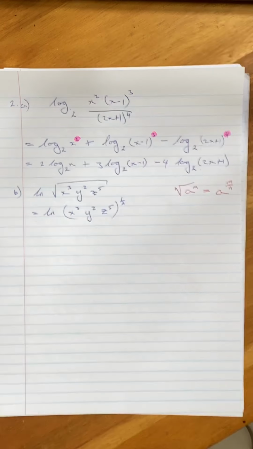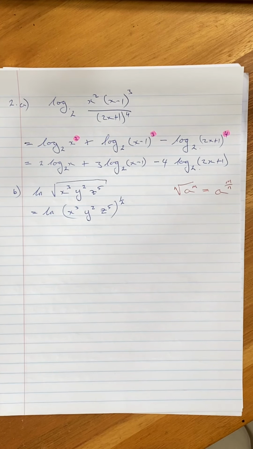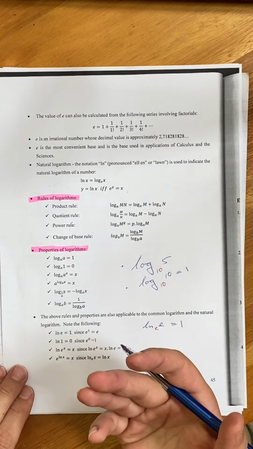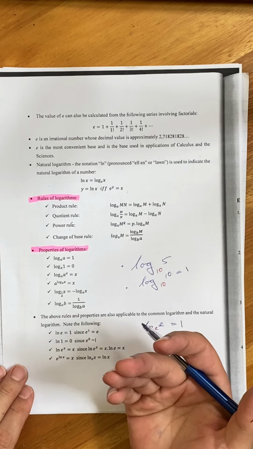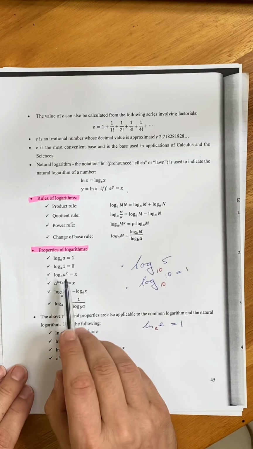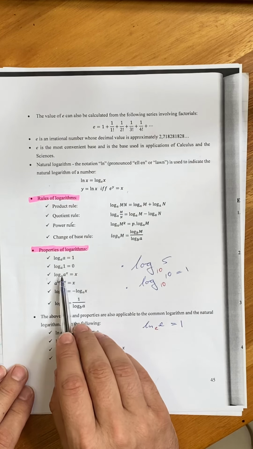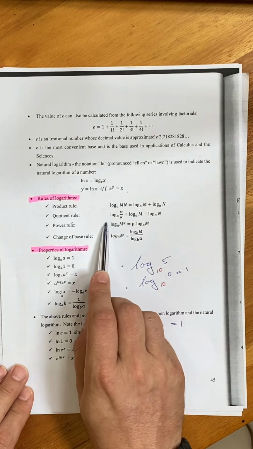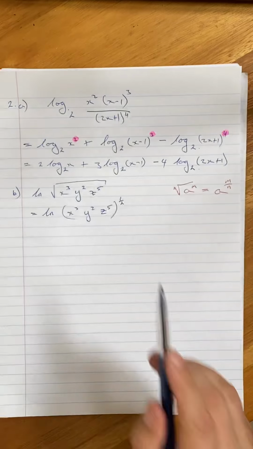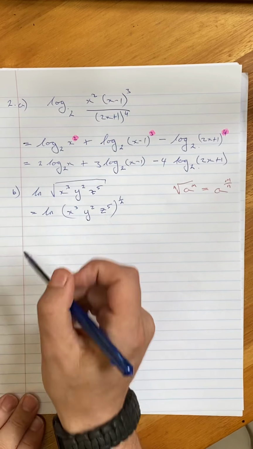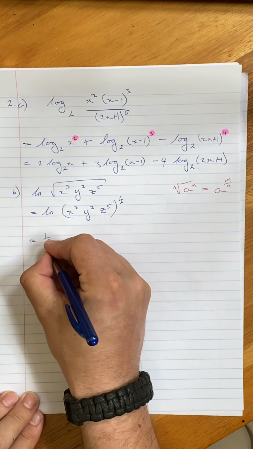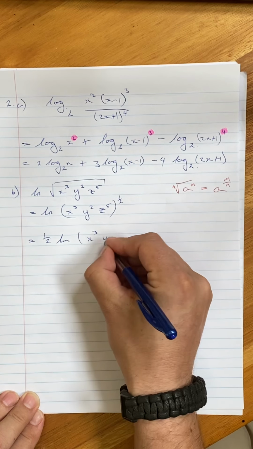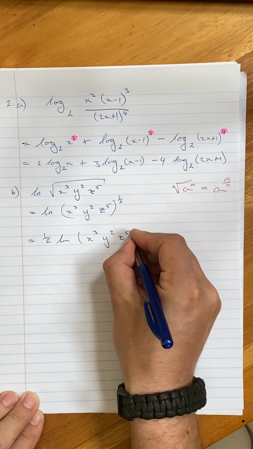Okay, so what am I ready to do with this one now? So remember, your ln and your log rules work together, and the properties. So what I'm going to do is use this property over here, your power rule. I'm just going to take the power to the front. So in other words, I'm going to take this half to the front, and we get a half ln x cubed y squared z to the 5.